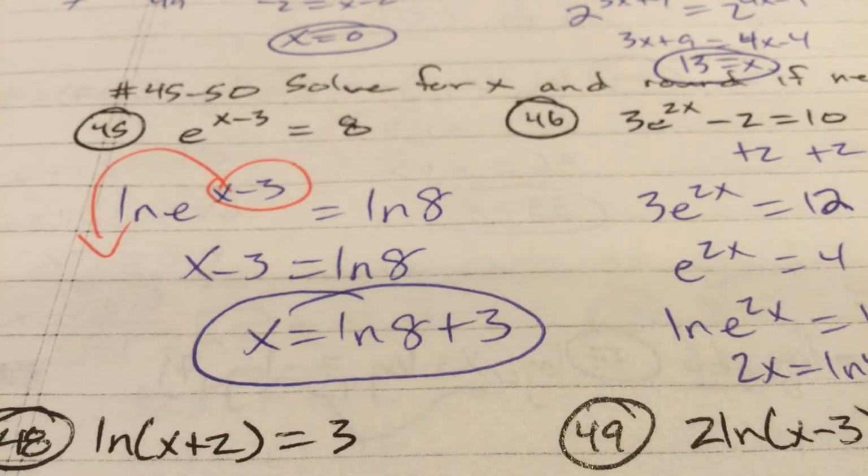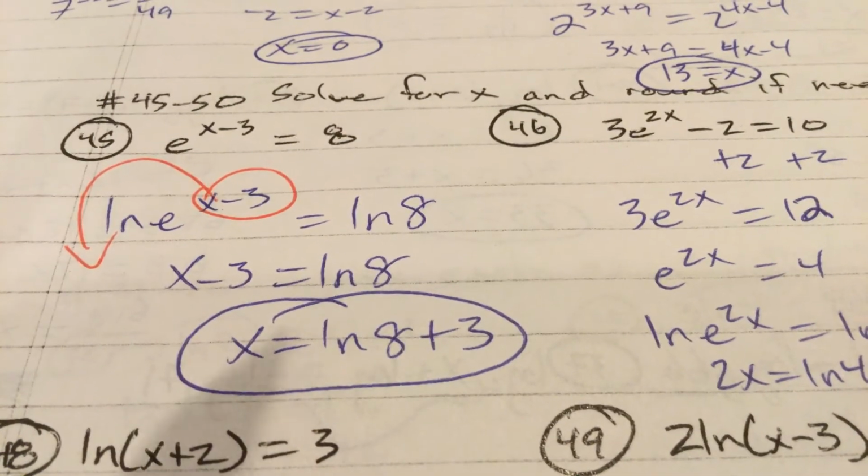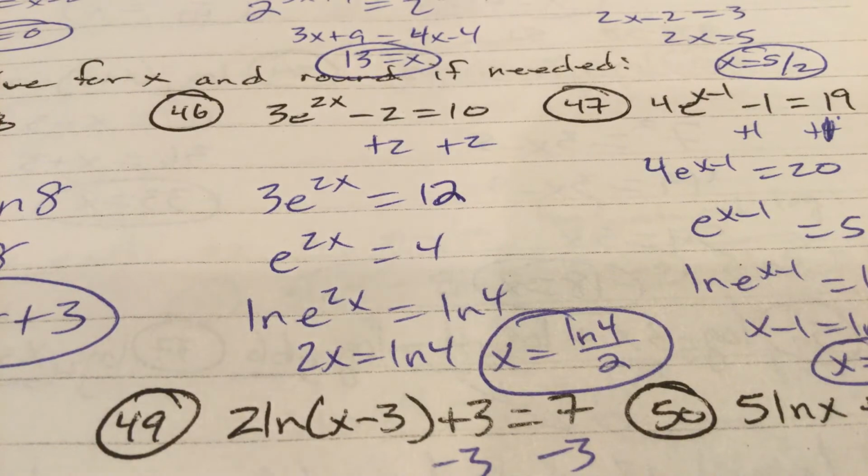Add 3 to both sides. Really, I would just write the exact answer, which is natural log 8 plus 3. This next one, add 2 to both sides.